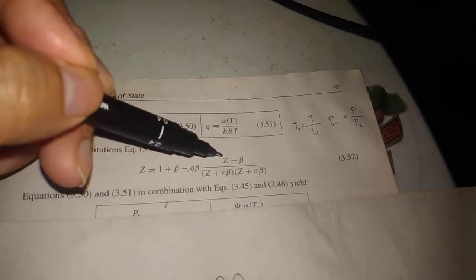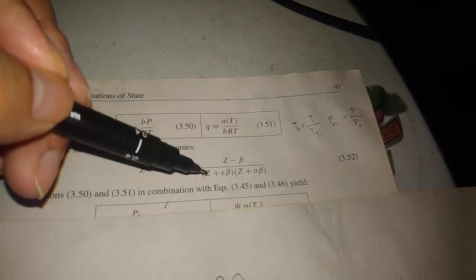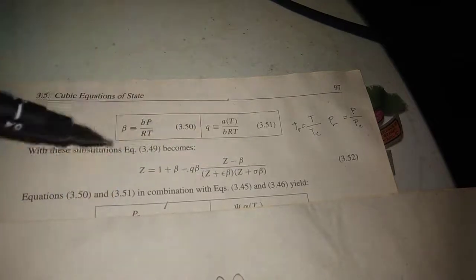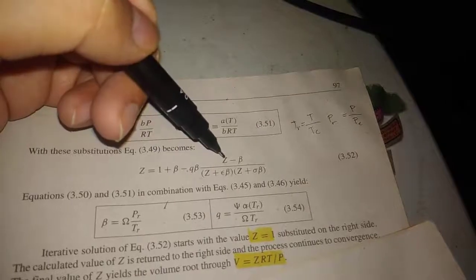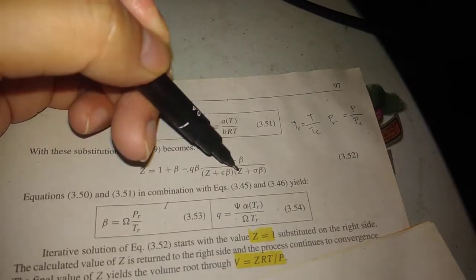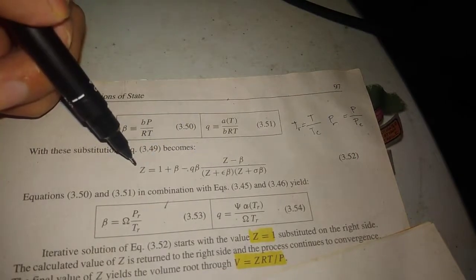We substitute 0.84 for z, then calculate the new value. For example, it gives 0.82. Still not constant, it changed again. So we substitute 0.82 for z, then calculate the new value of z.